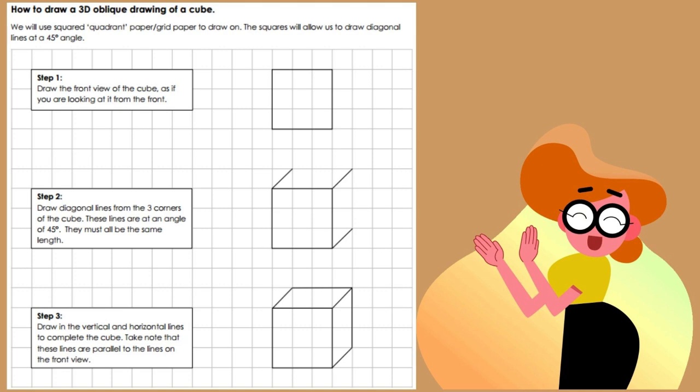Step 3. Draw in the vertical and horizontal lines to complete the cube. Take note that these lines are parallel to the lines on the front view.